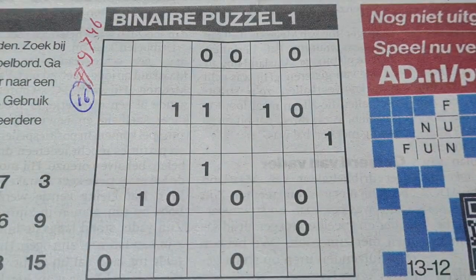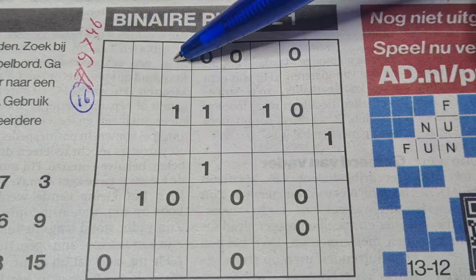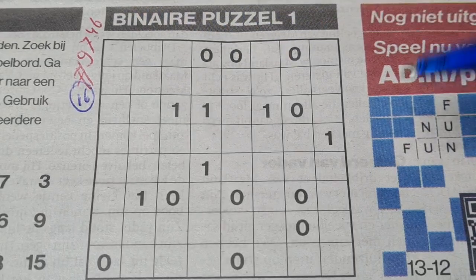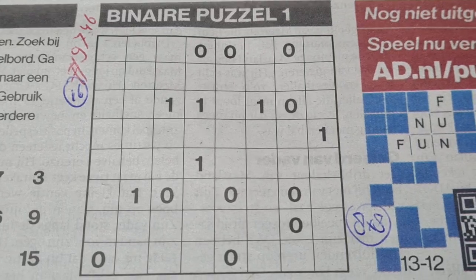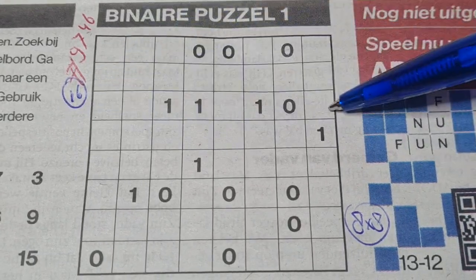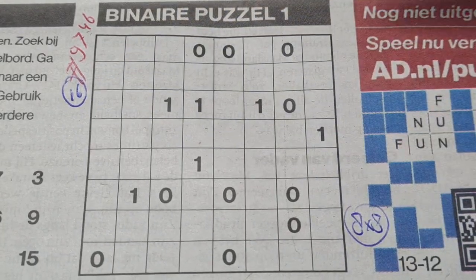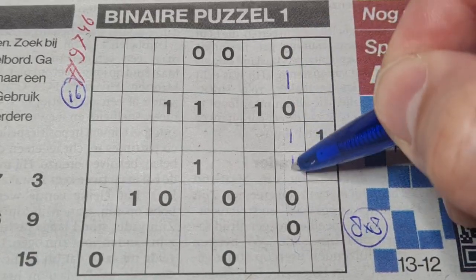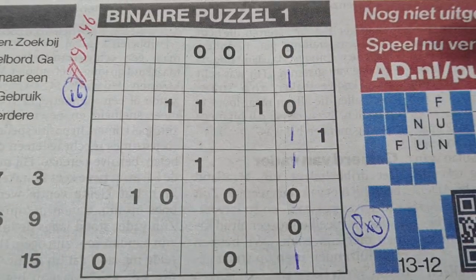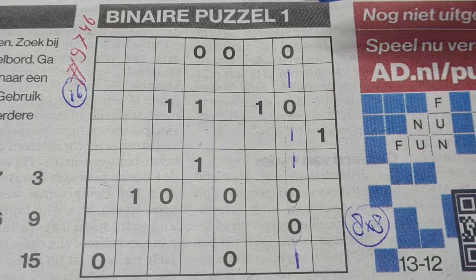And what kind of binary puzzle is this one? Let me count. 1, 2, 3, 4, 5, 6, 7, 8. An 8 by 8 binary puzzle. That means in a row or in a column, there are always 4 O's, 1, 2, 3, 4, and 4 ones, 1, 2, 3, 4. Alright, so let's get started.